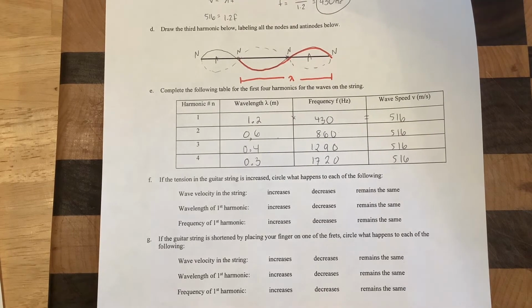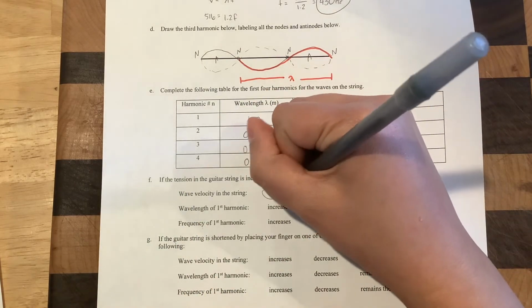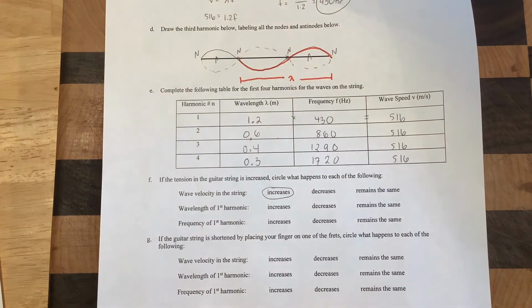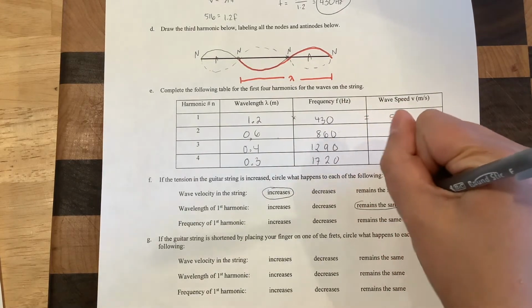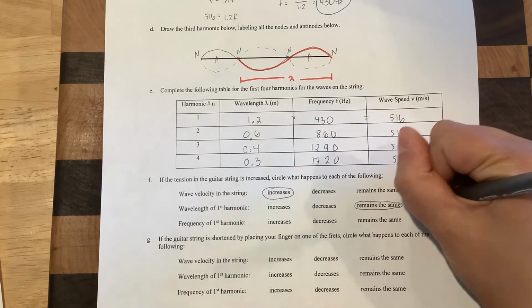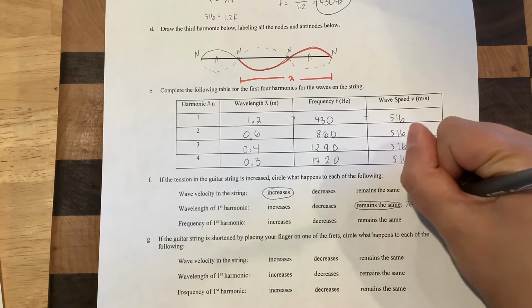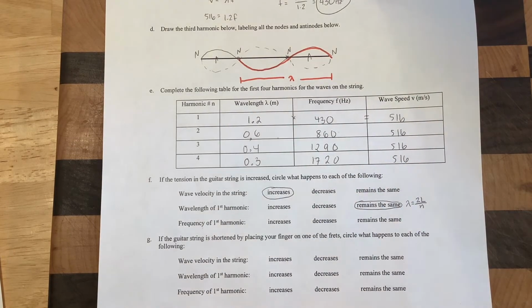If I'm playing a string instrument and I tighten the tension, that increases the velocity of the transverse wave on the string. But the wavelength doesn't change, because the wavelength depends on the length of the string, and you didn't change that. Wavelength depended on L, and you didn't change L. It's still the same string.